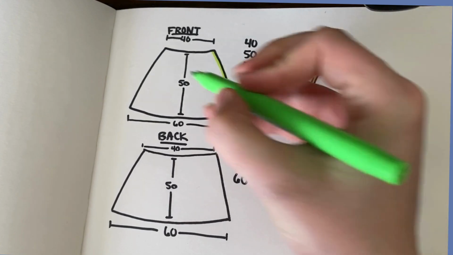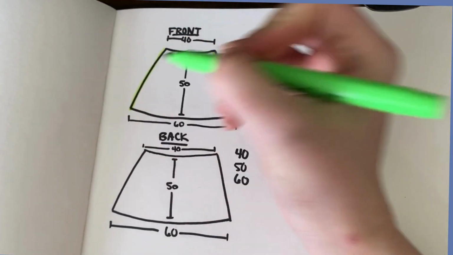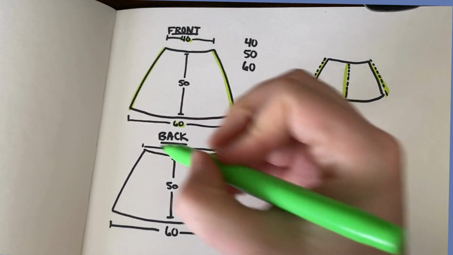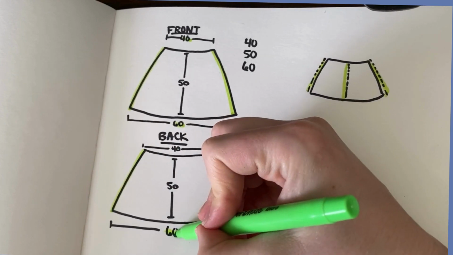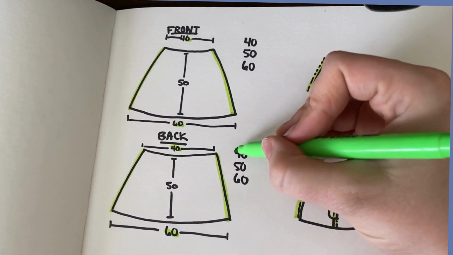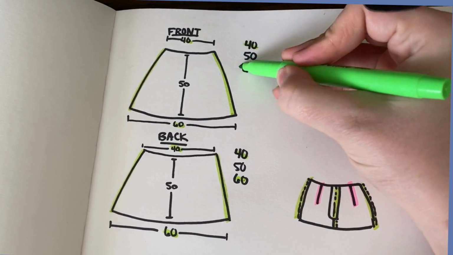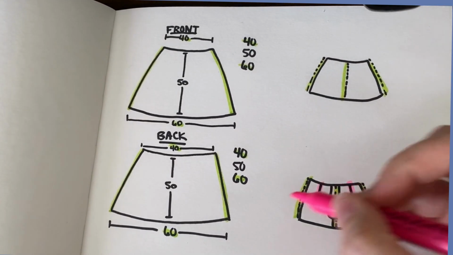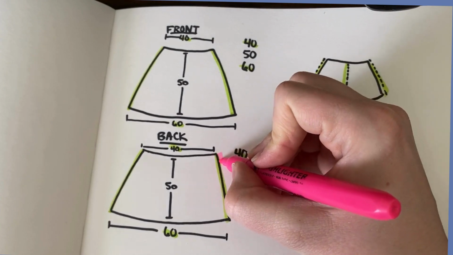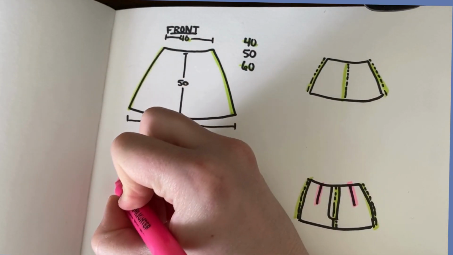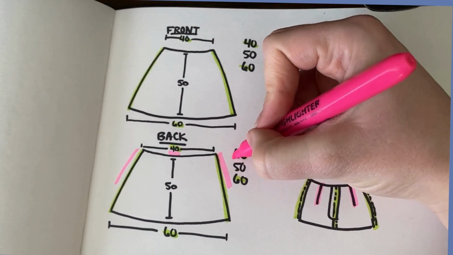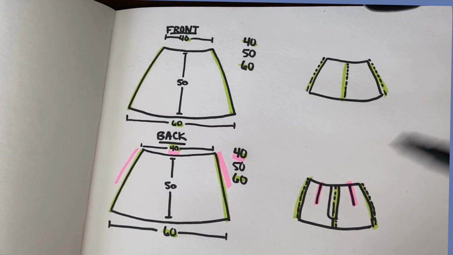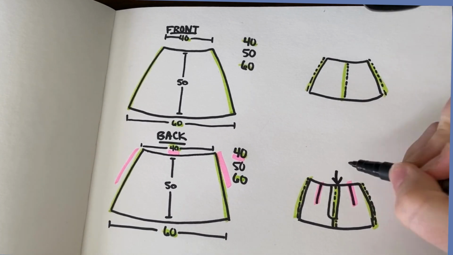So on the left, I'm placing the measurements in which I need to add my seam allowances. So my width at the top and at the bottom. And in pink, I'm adding the parts that will be affected by the darts and where I need to add a little bit of width to compensate. I'm also adding a zipper in the middle of my skirt, so I will need to account for this also in the final width.